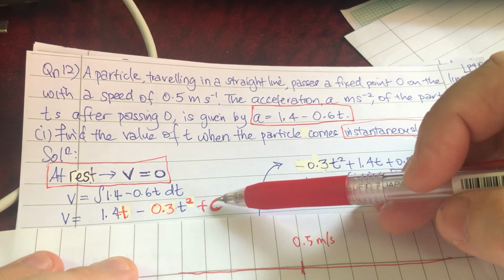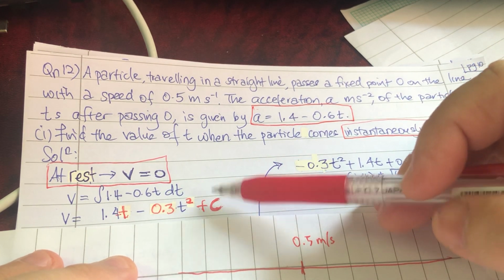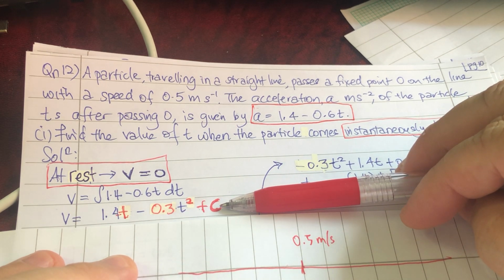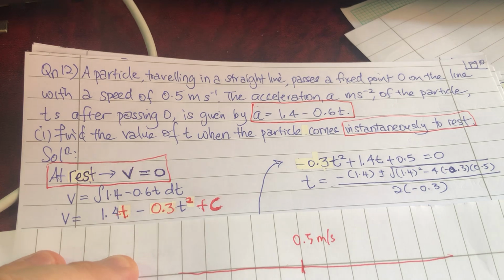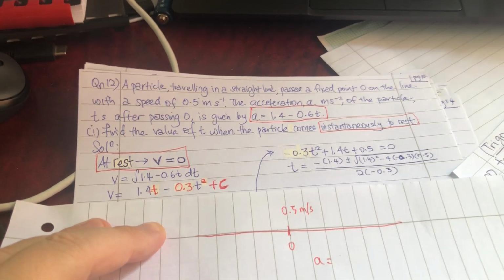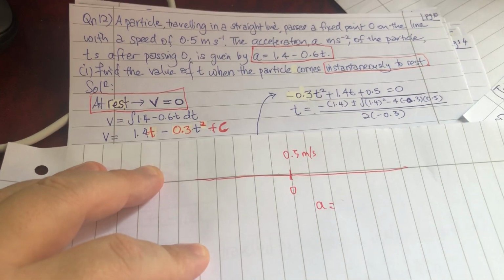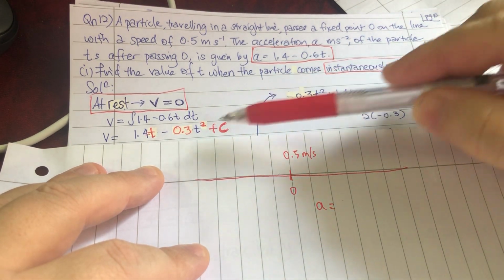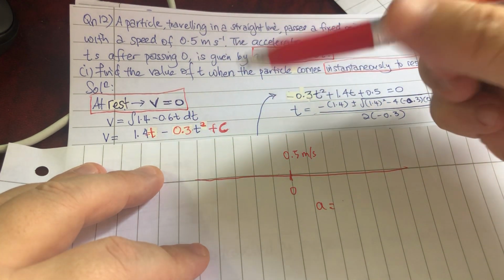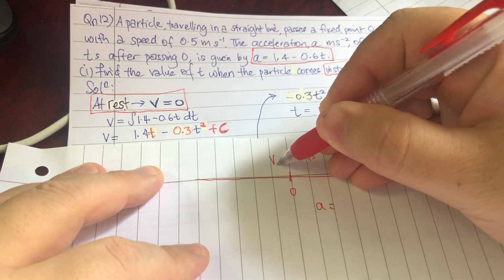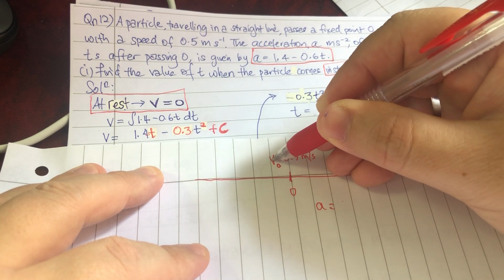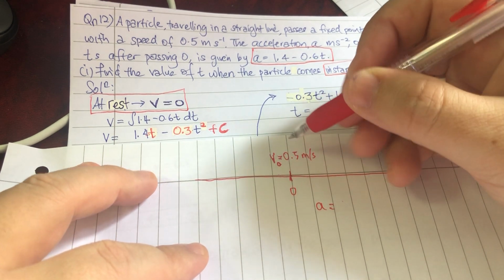Now, after you have obtained this expression, your job is to find out what is c. If you look at the initial conditions, meaning what they give you at first, you will realize that when t equals 0, what is your v? So that's this part here. We call this v naught, initial velocity.